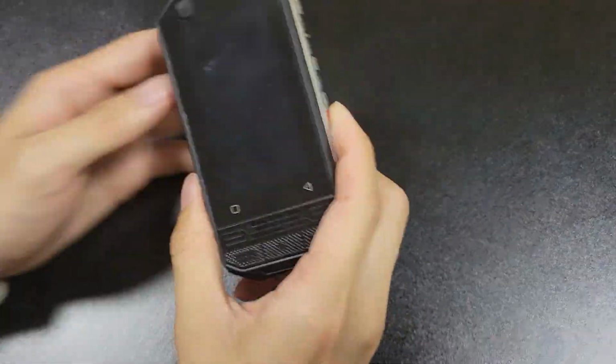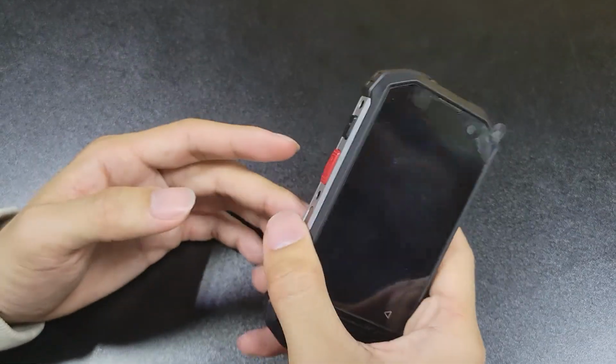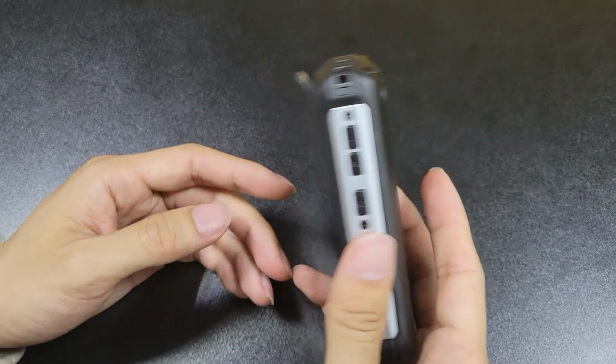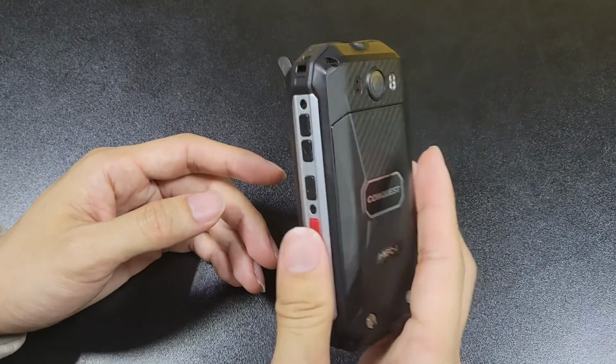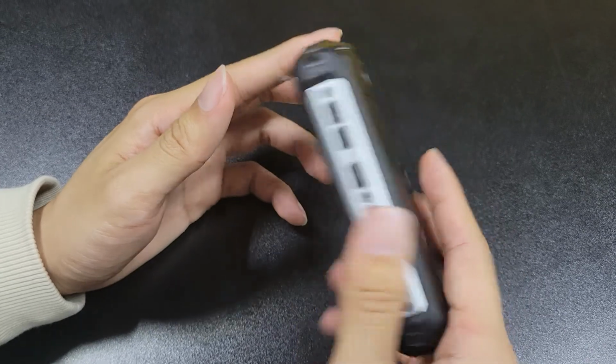Hi guys, this is our full Conquest F2 version. Today we introduce how to reset your F2 phone.